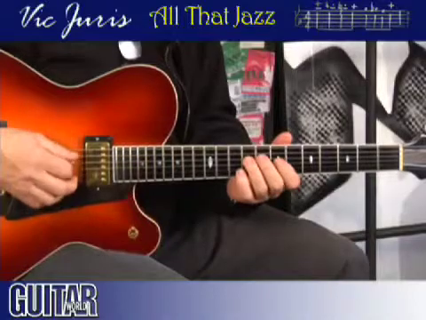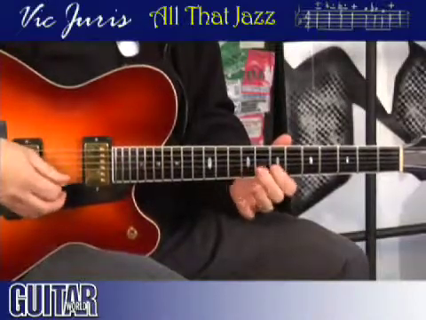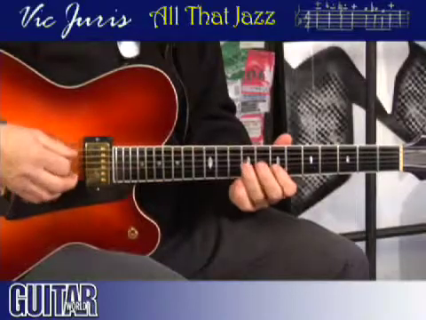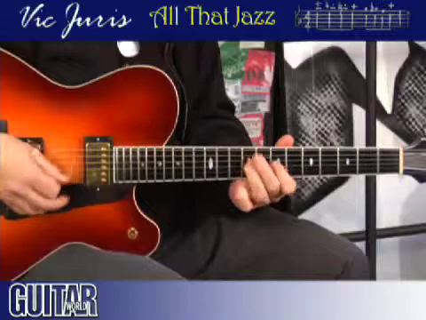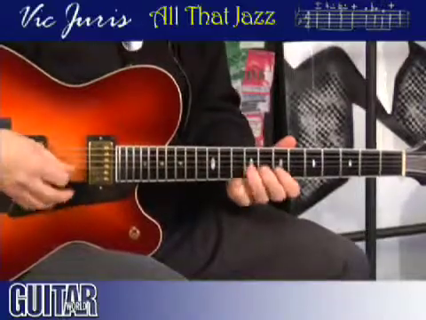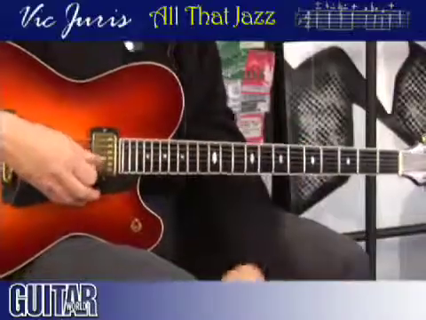Back to straight scale. Now my pentatonic. A really beautiful sound over that too.